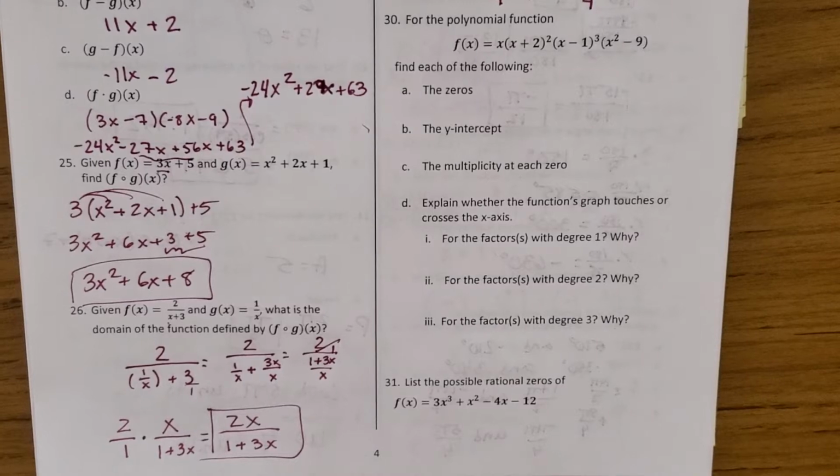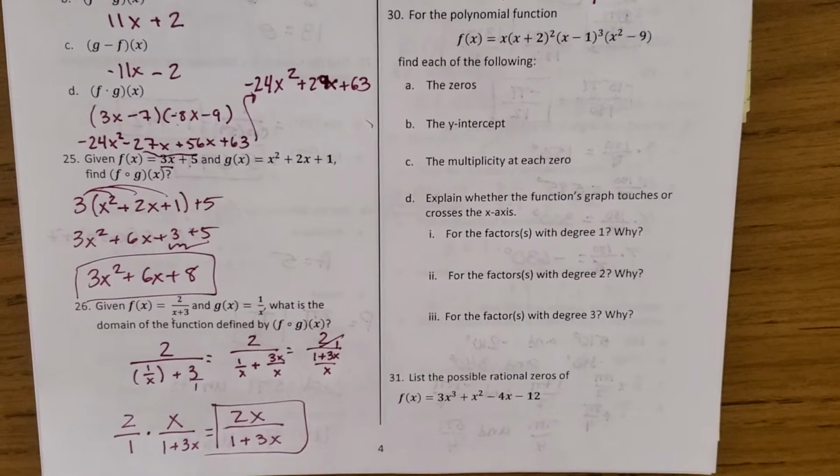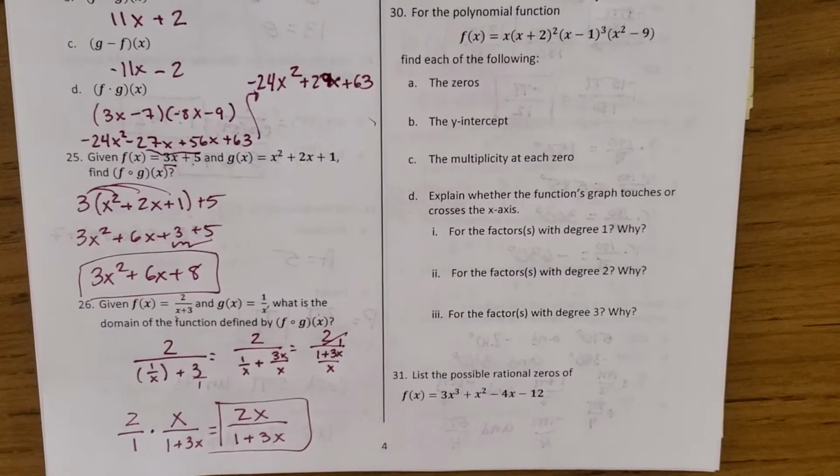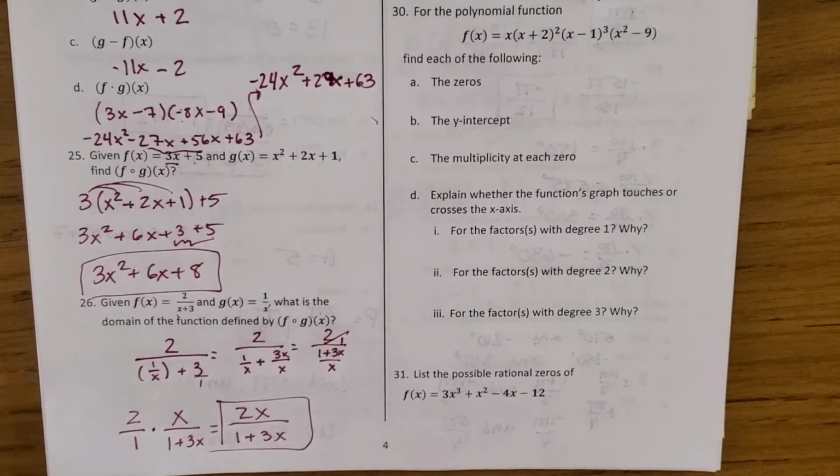So we are picking up at number 30. Number 30 says, for the polynomial, find each of the following. And they gave me this polynomial that's already factored out, which is nice. Now we don't have to factor it. We just need to know what all the important parts are.